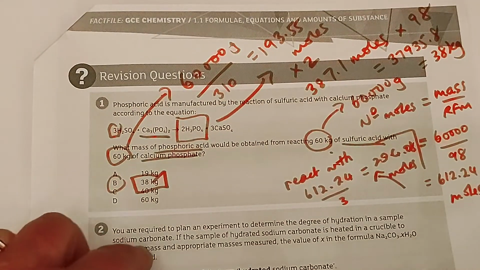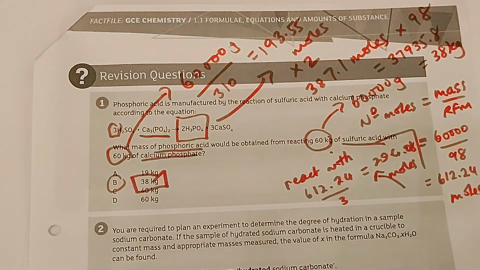Okay, sorry, I'll just move that down so you can see what I was writing there. I'd moved off the screen, apologies.